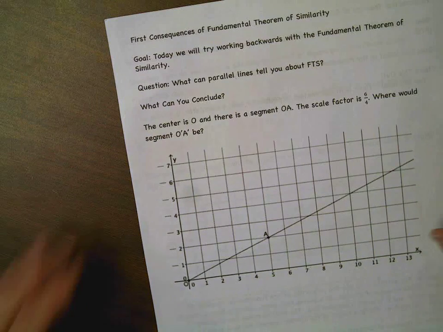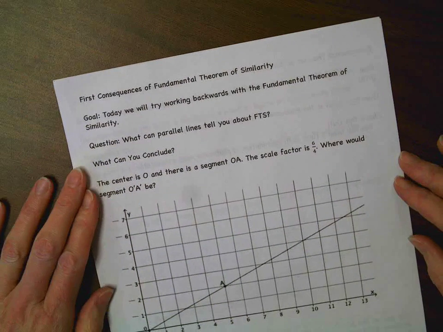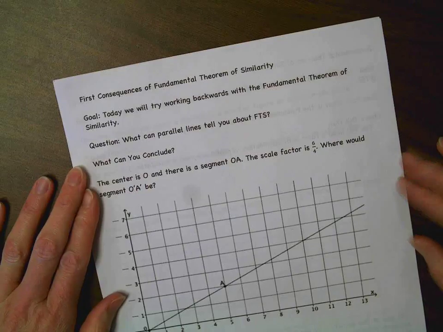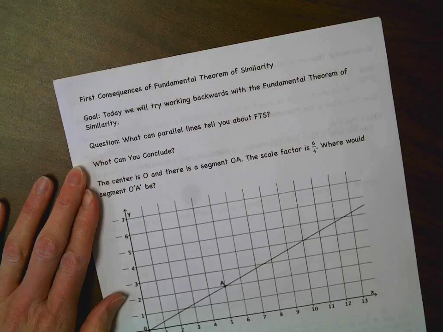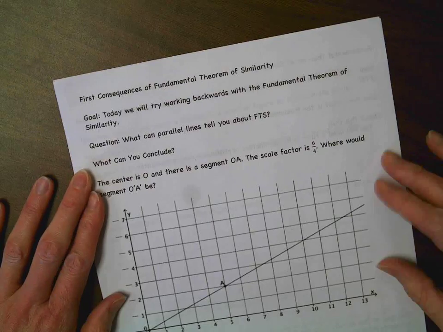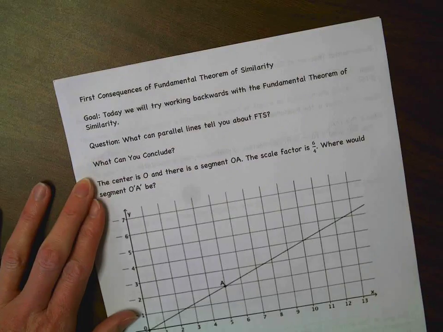Our goal for today is to try working backwards with the fundamental theorem of similarity to see what we can remember about the fact that if you have the same scale factor, then you should be able to create line segments that are always parallel as long as you use the same scale factor. So what can parallel lines tell you about FTS? Hopefully you can figure out that question from this. And then once you know that, what can you conclude about that?